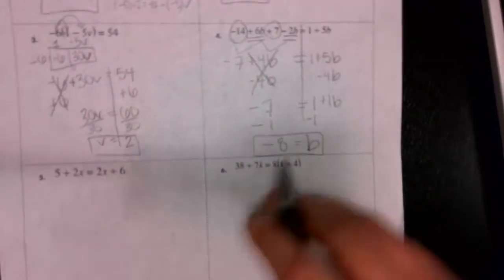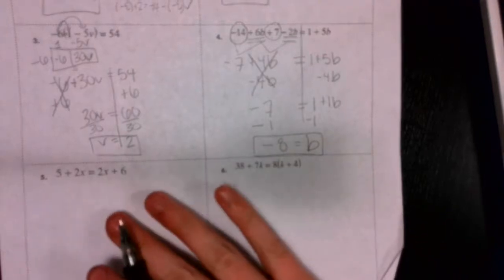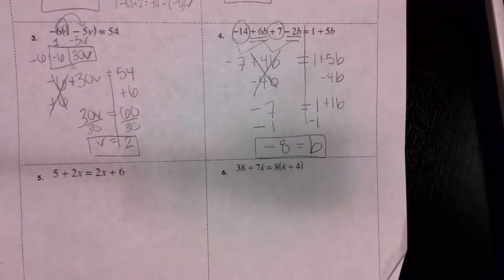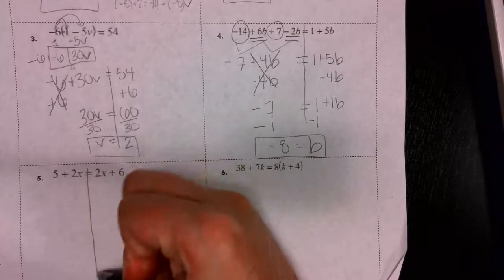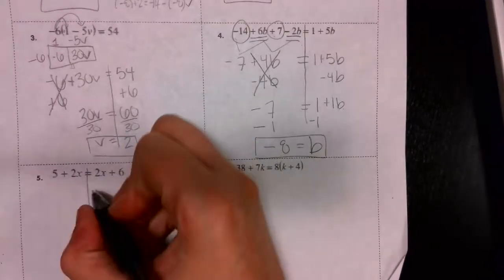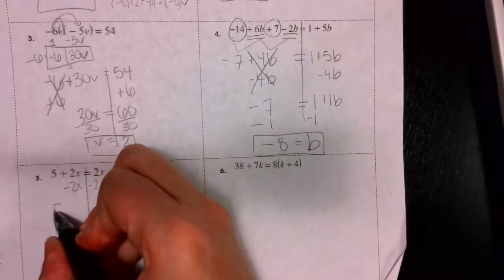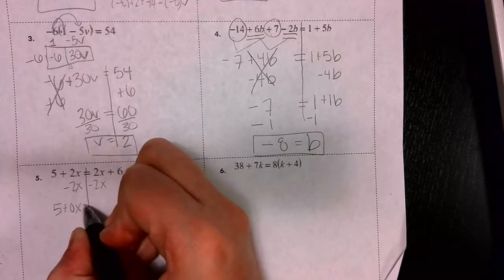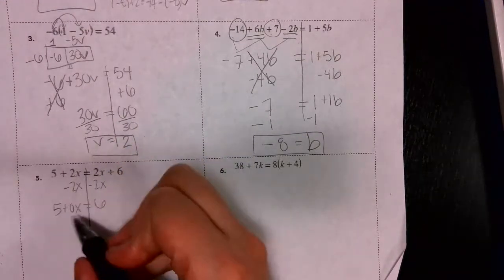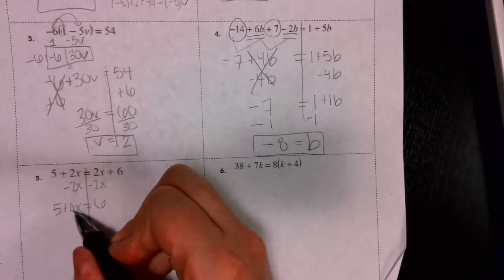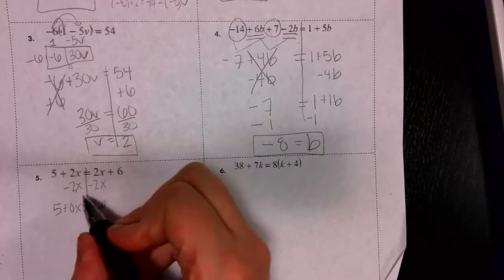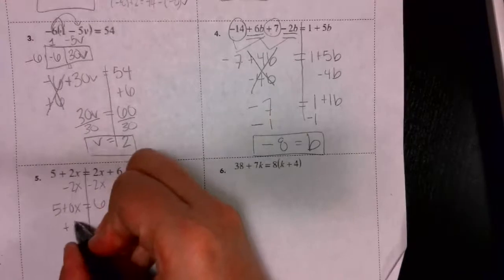So I'm actually just going to leave you number 6. Let's talk about number 5 for a quick second. I know the first thing I'm going to have to do is get rid of this. So I'm going to do minus 2x on this side and minus 2x on this side. That gives me 5 plus 0x equals 6. That's kind of weird. What's 0 times anything? 0 times x is just 0.